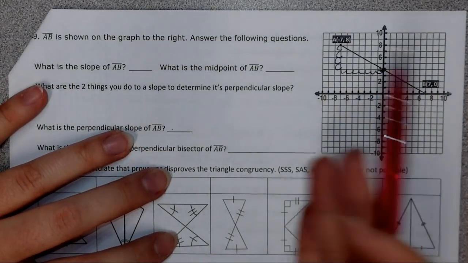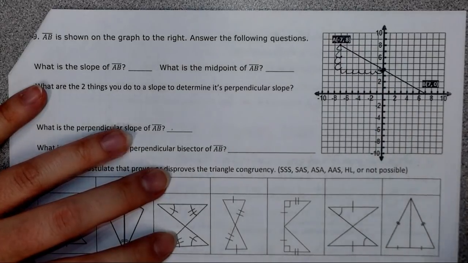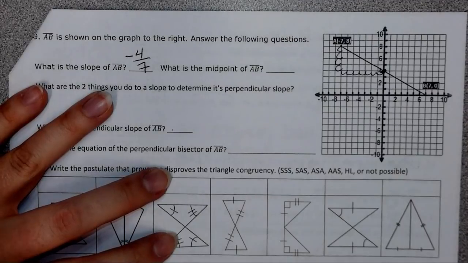Okay? So since moving from left to right, we're going down. This is a negative slope. So this is going to be negative 4 sevenths for the slope.